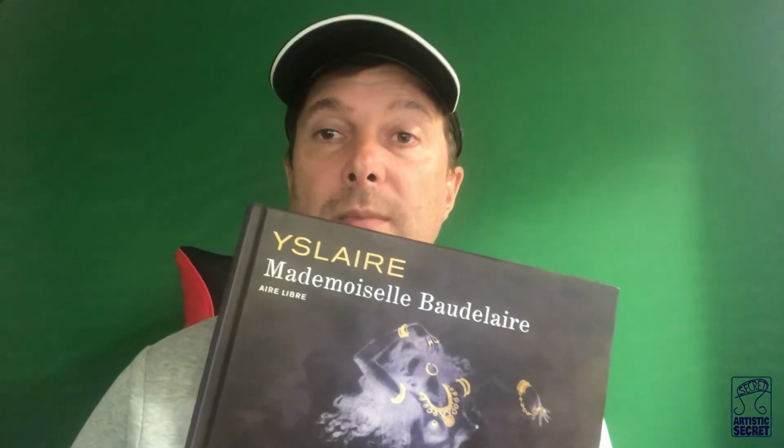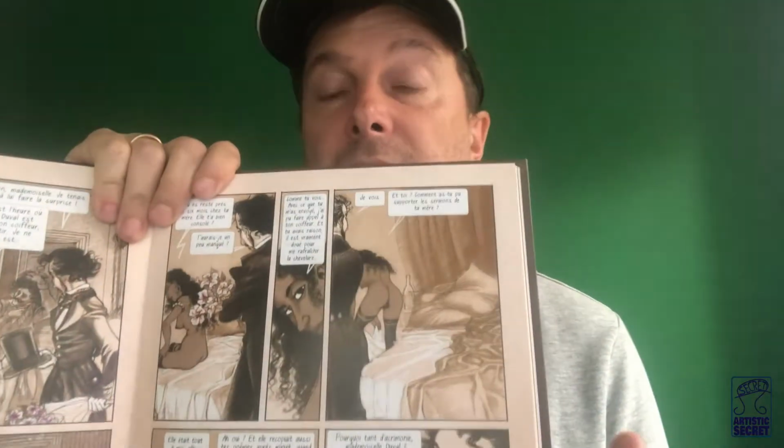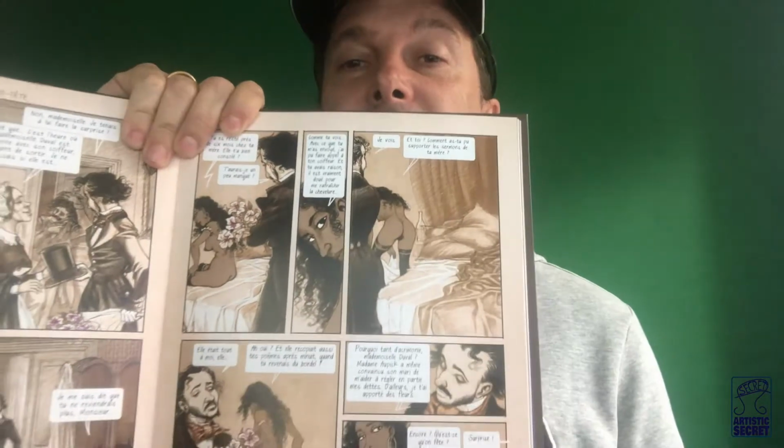There's a scene which is really great, a lot of artists doing comics. So this book, Mademoiselle Baudelaire, is one of the greatest works of Yslaire. You see, there's a little bit of mature content in it, but it's not too disturbing for everybody. This page can be shown.